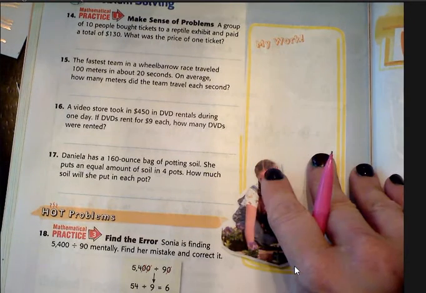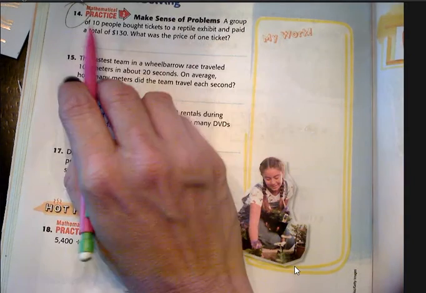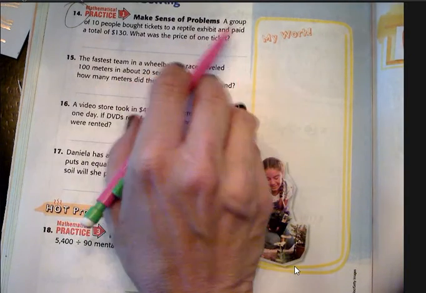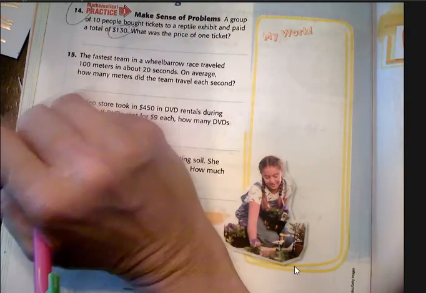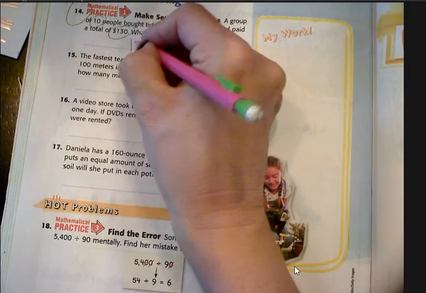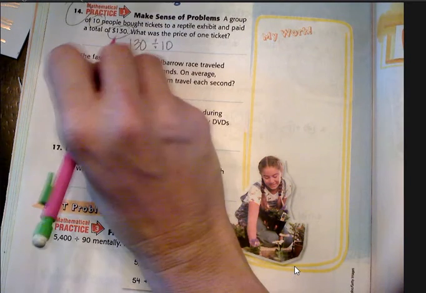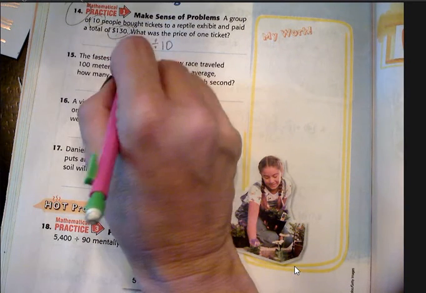Okay, let's do just a few of these. Number 14, a group of 10 people bought tickets to a reptile exhibit and paid a total of $130. What was the price of one ticket? So we're dividing 130 divided by 10. 130 was the total paid, so it's the larger number, it goes first.